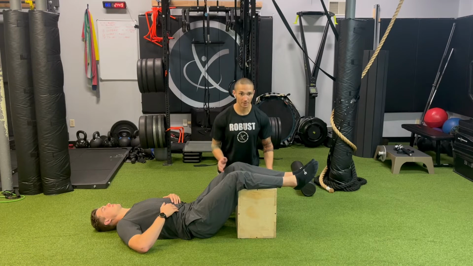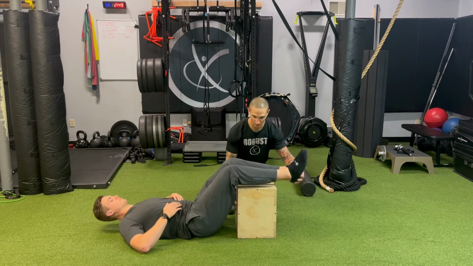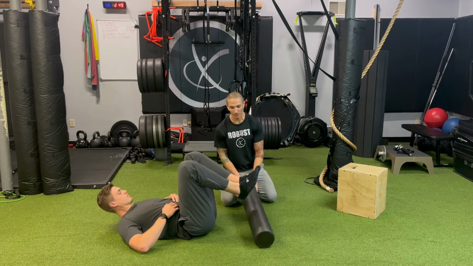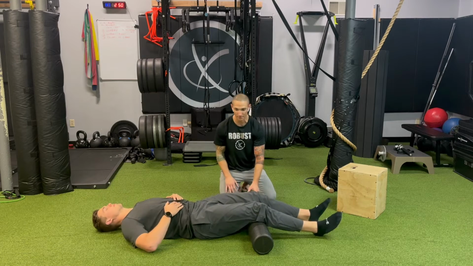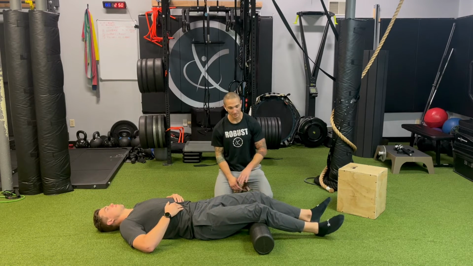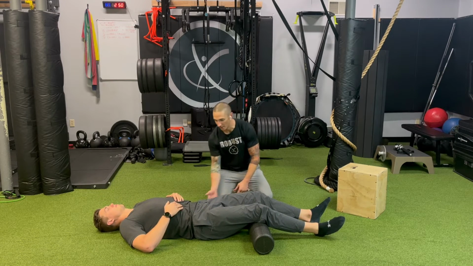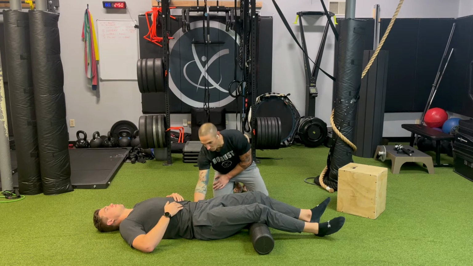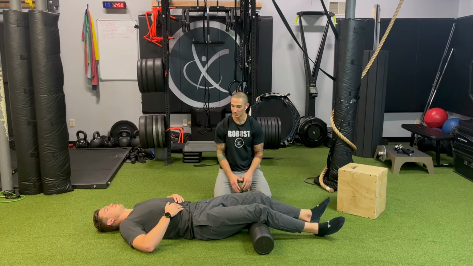All right, so to progress this positioning, say somebody is having some lower back pain and we want to get them closer to supine without it. We will go away from the box, and then instead of going right to supine, we could just put this foam roller under the knees. This gets us a little closer to the full extension, but we have a little support under the knees.